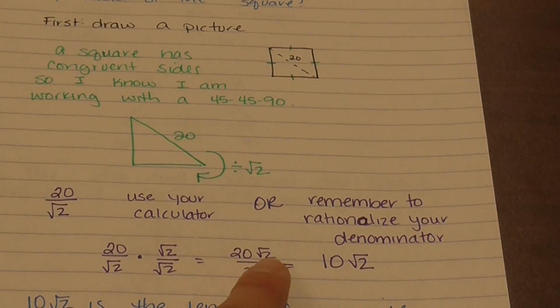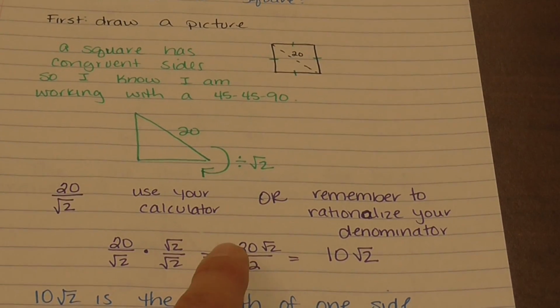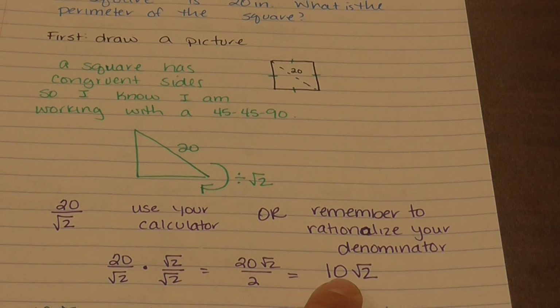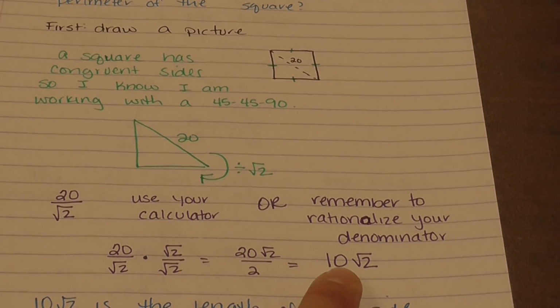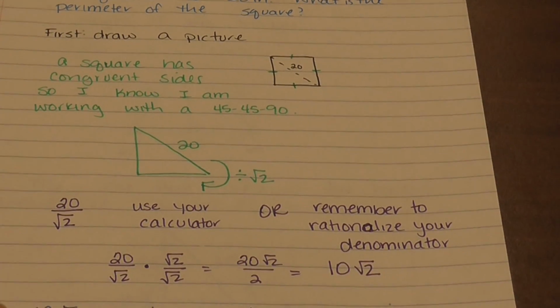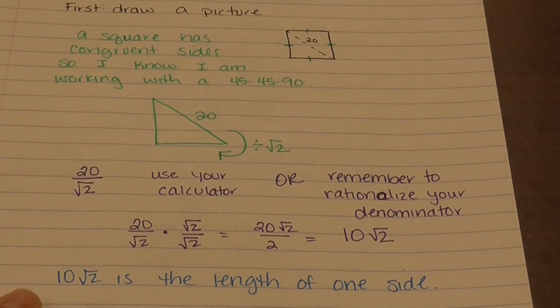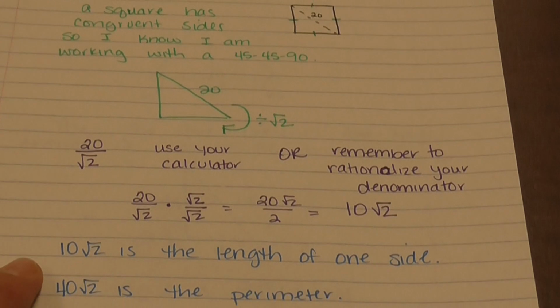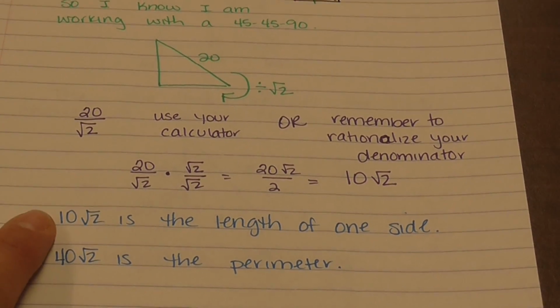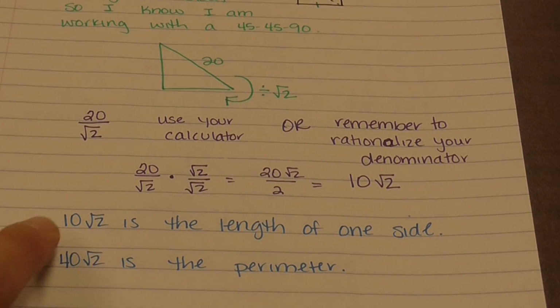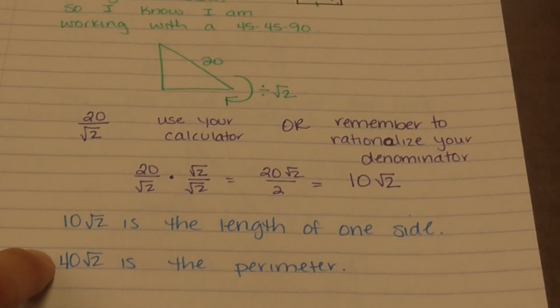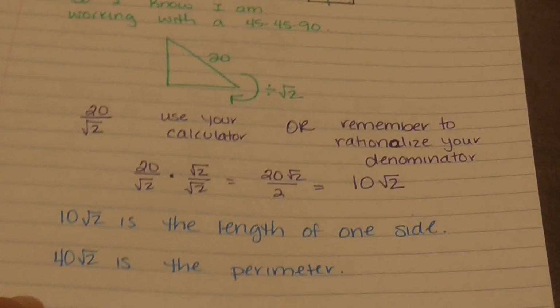So I've got 20 square root of 2 over 2. The 2 divides into the 20, and it rationalizes to 10 square roots of 2. So I know that 10 square roots of 2 is the length of one of the sides, but that's not what the original question asked. It wants to know the perimeter. So I would multiply that times 4, or add it up 4 times, and I would get 40 square roots of 2 is the perimeter of the square.